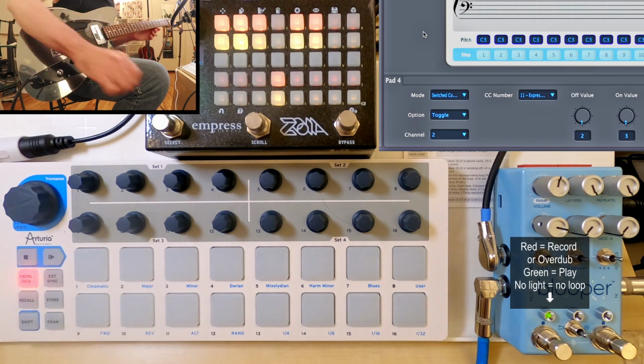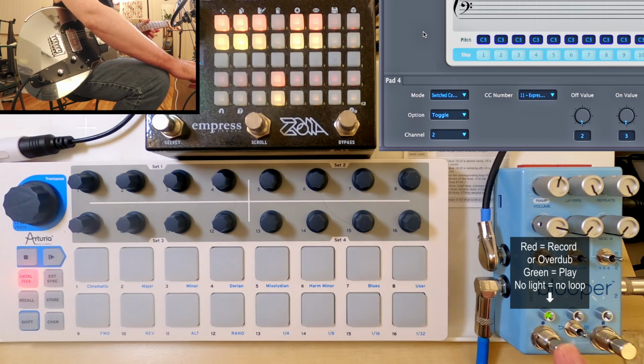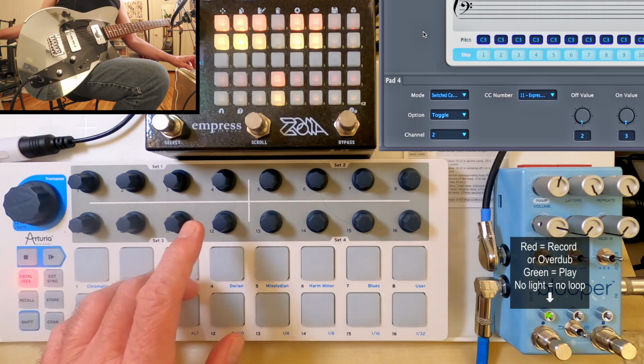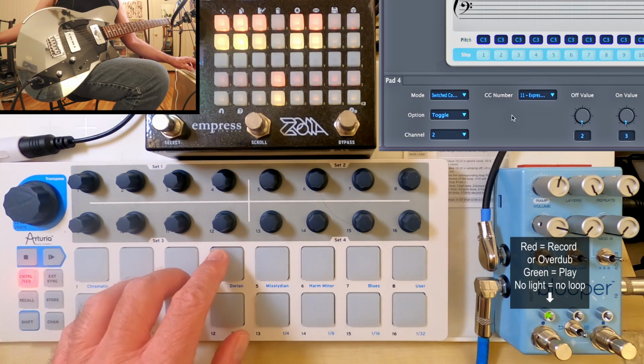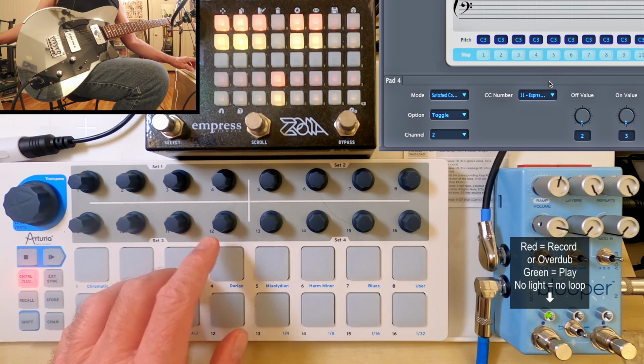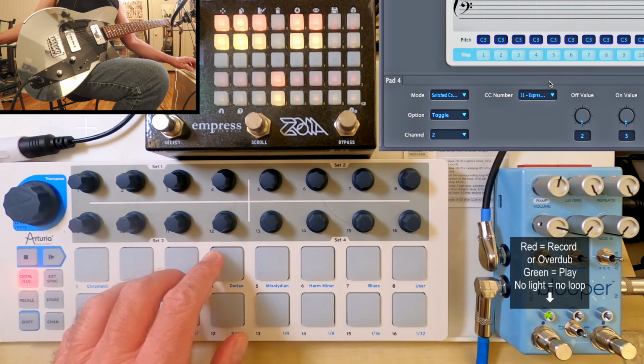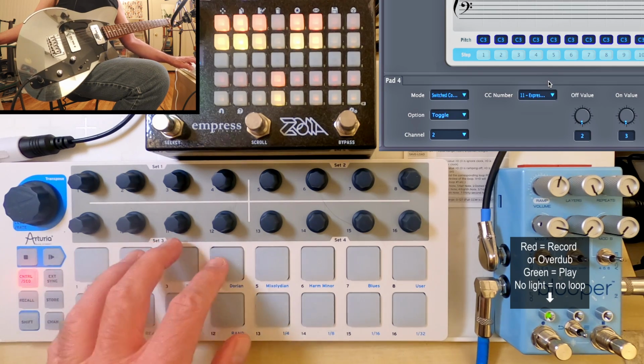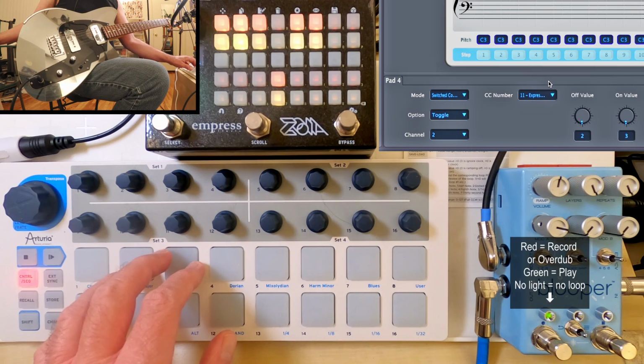So you can basically get all the functionality that you would have out of this switch out of one MIDI pad. The reason we can do that with this is because you can send different values on the on and off on the Beatstep. Not every MIDI controller can do that, so if that were the case, then you would need to have a different dedicated button for each different function that you wanted to trigger.